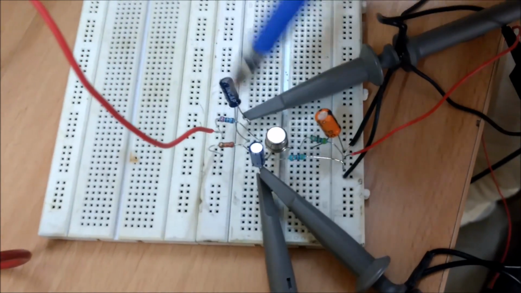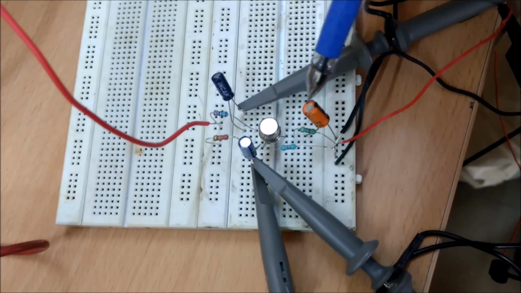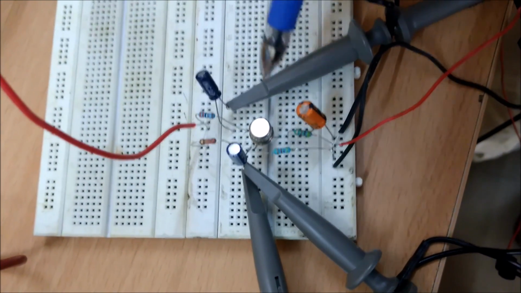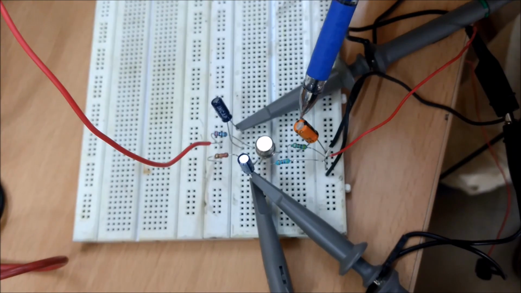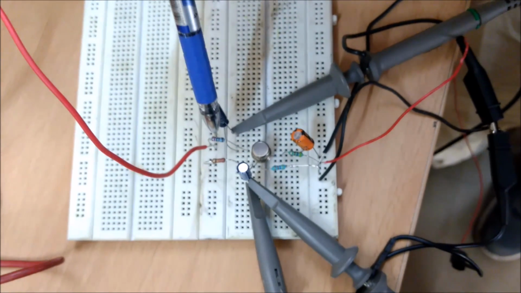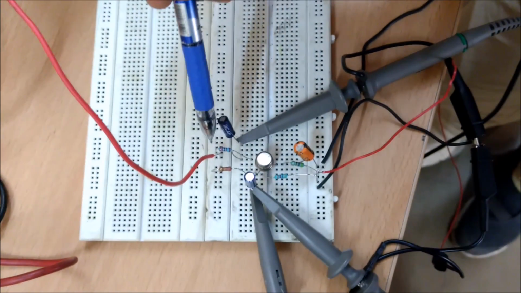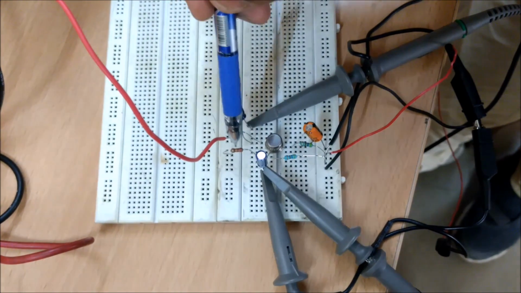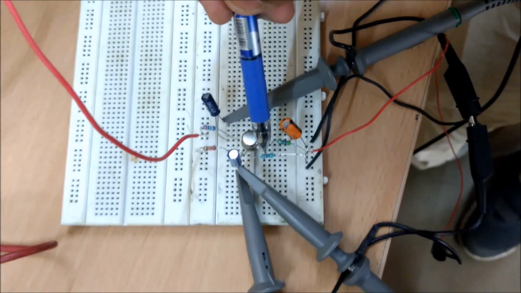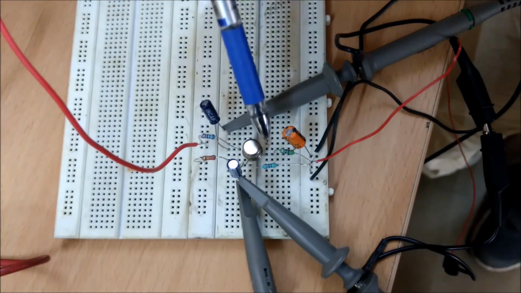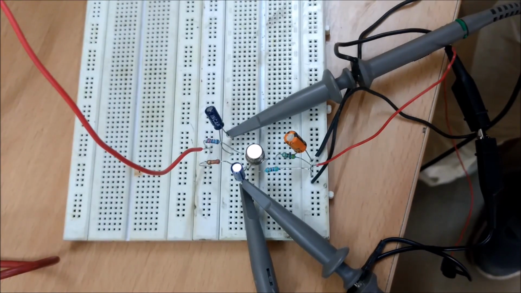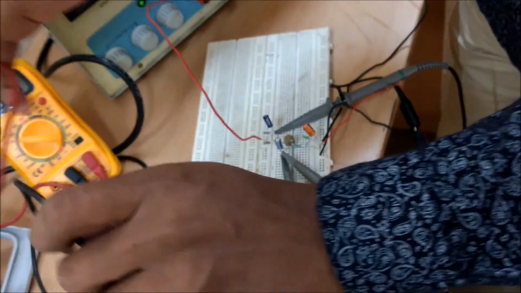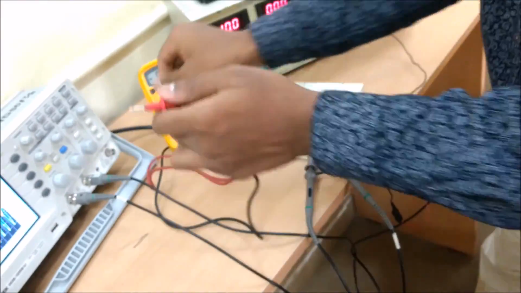These two are the coupling capacitors, the DC coupling capacitors, not bypass. And then this is a bypass capacitor. This RC is what I defined as 2.2 kilo ohm. This R1 is 22 kilo ohm, this is a 4.7 kilo ohm R2, and this is a 470 ohm RE.